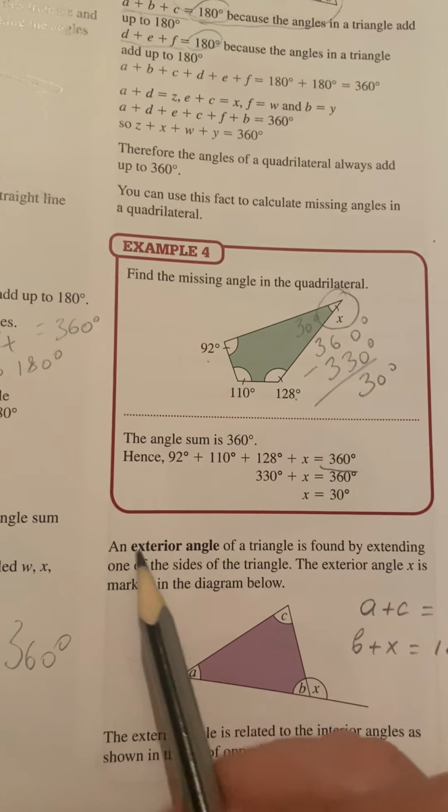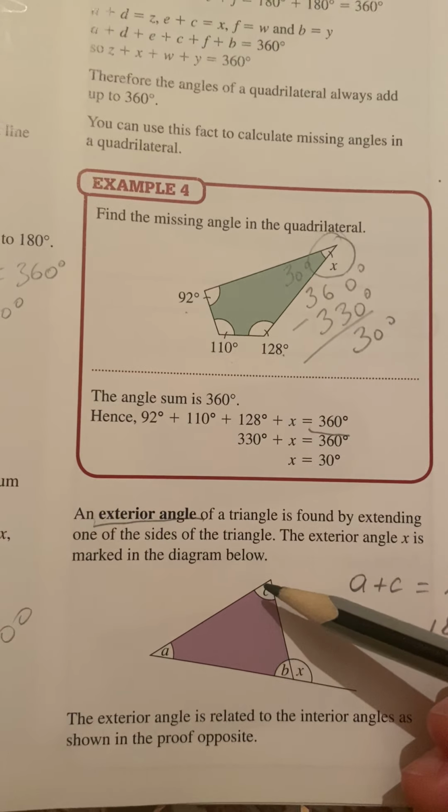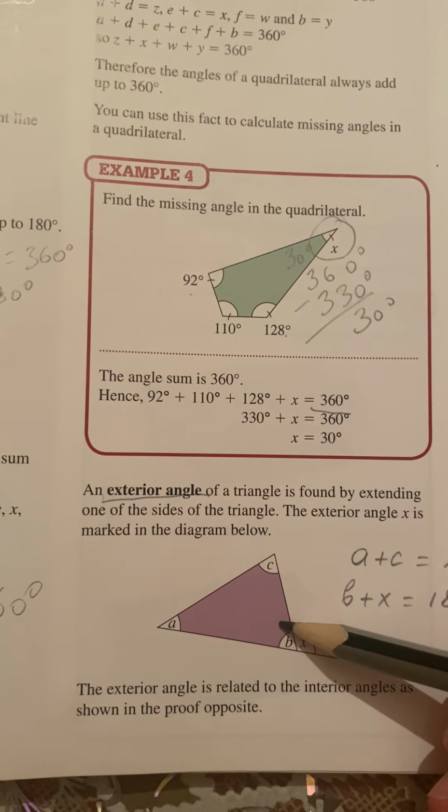Now, there is a new topic also, exterior angle. What's an exterior angle? You can see that there are 3 angles inside of this triangle.